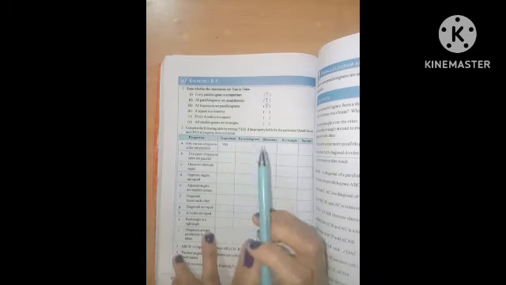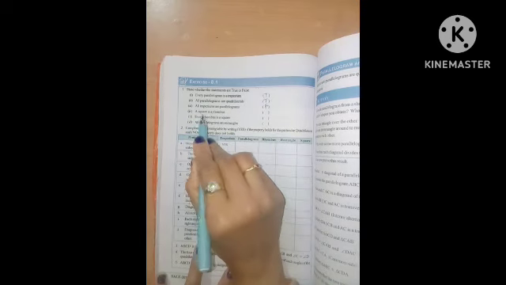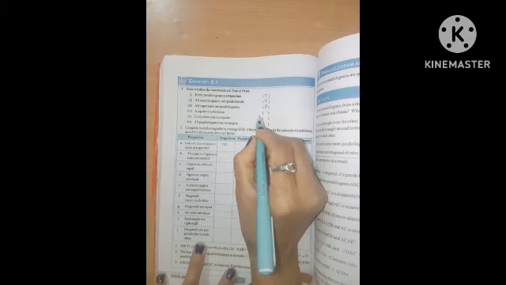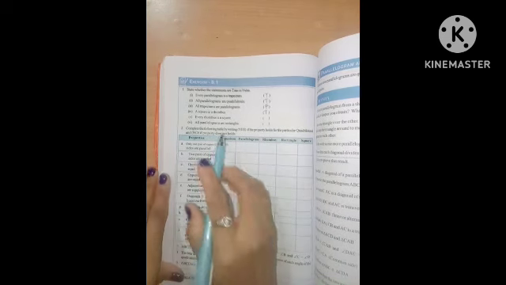But every rhombus need not be a square. Okay, this is the fourth statement. A square is a rhombus is given. So is this statement true or false? True. Every square is a rhombus. It is possible.